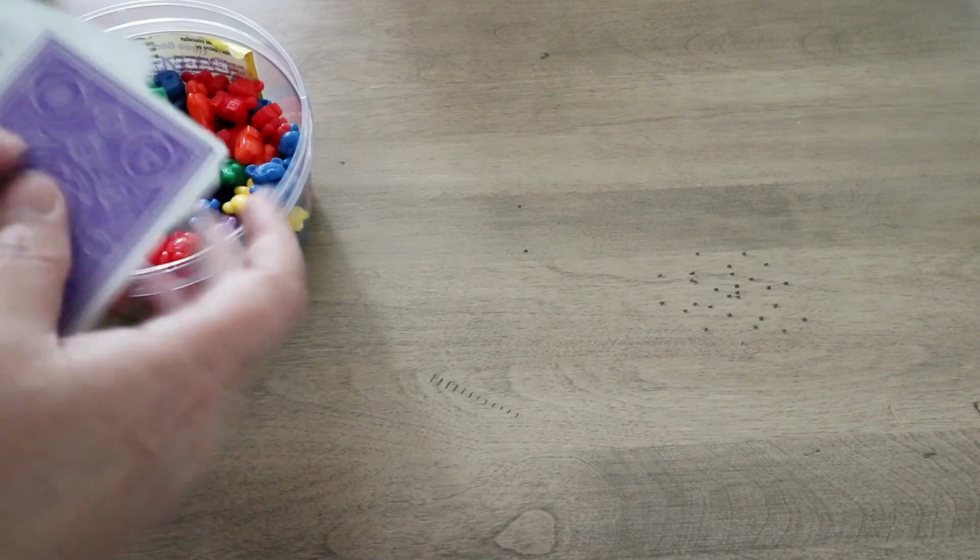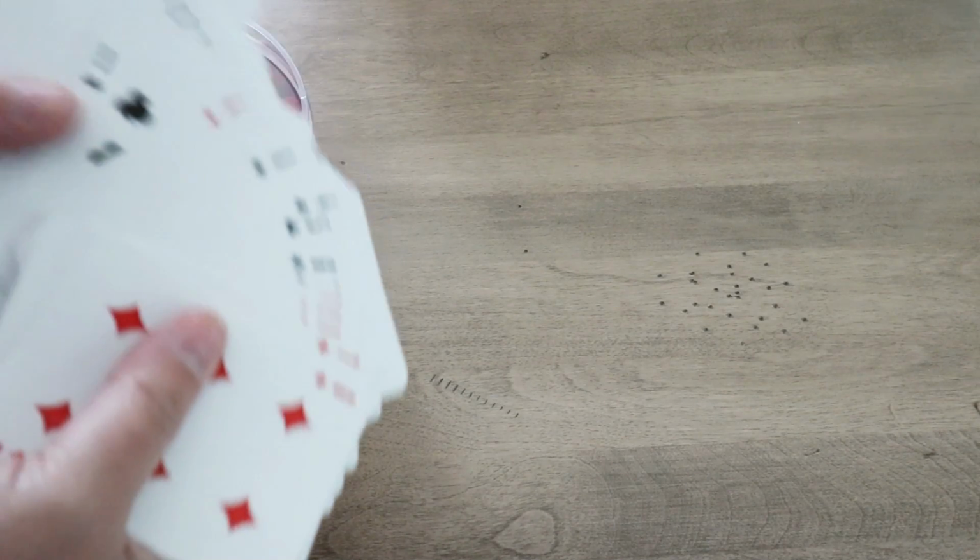So for a quick one, I went ahead and I have this deck of cards here.